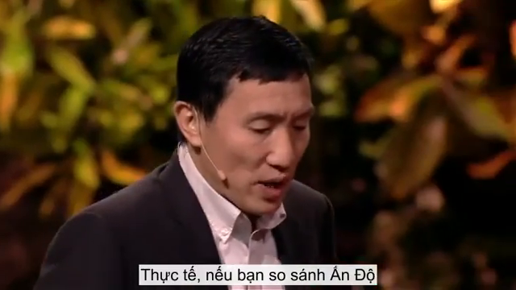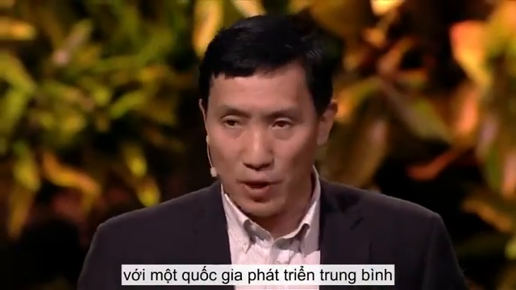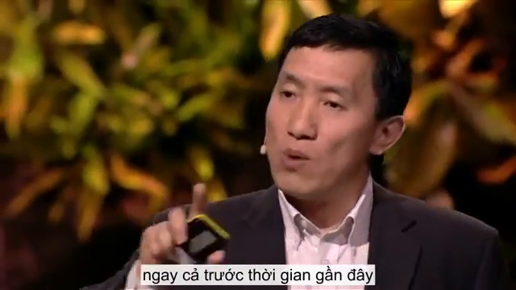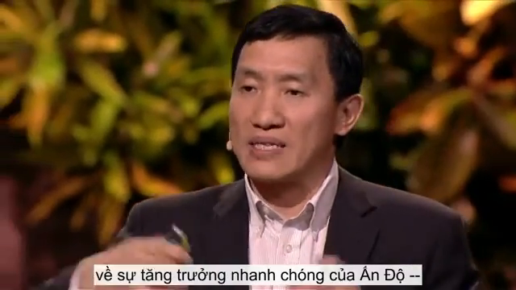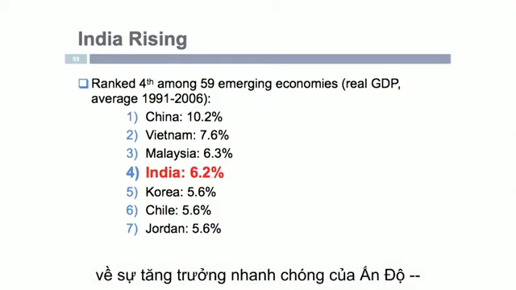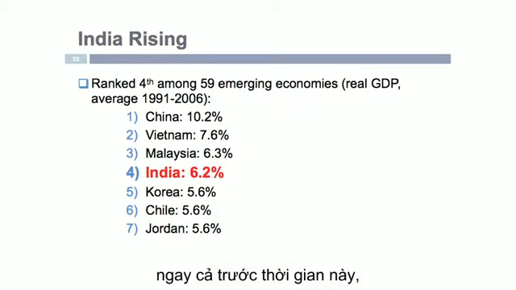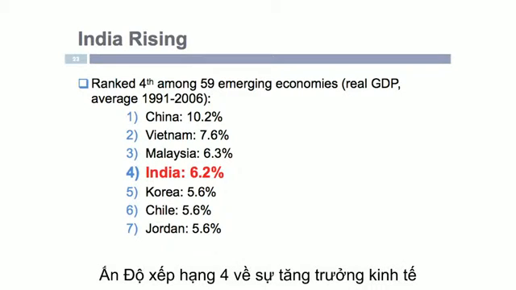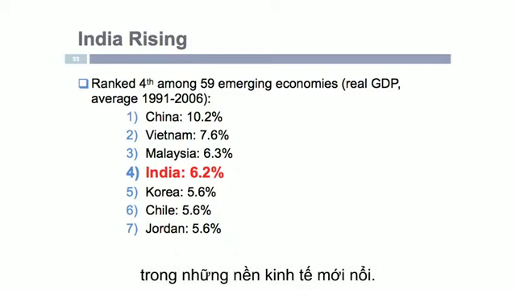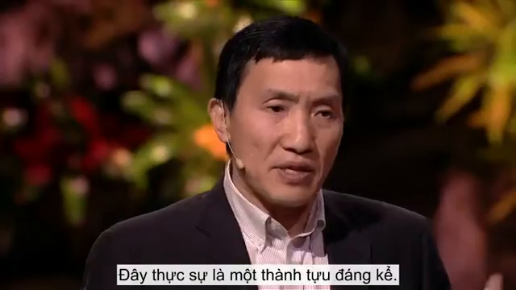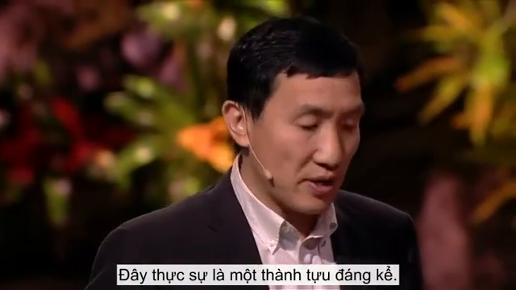In fact, if you compare India with the average developing country, even before the more recent period of acceleration of Indian growth, now India is growing between 8 and 9%, even before this period, India was ranked 4th in terms of economic growth among emerging economies. This is a very impressive record indeed.